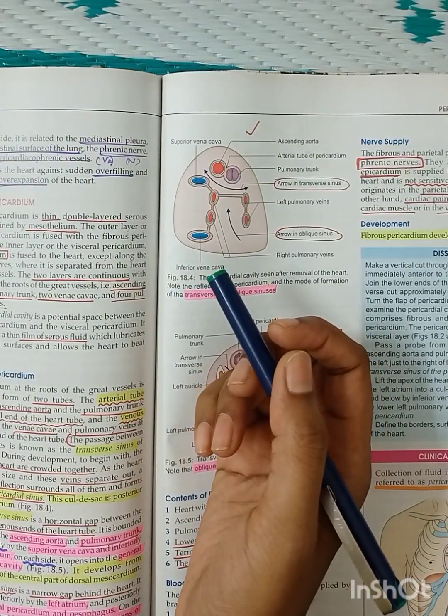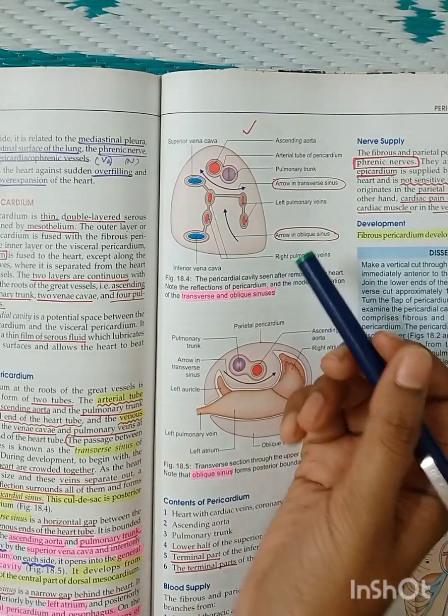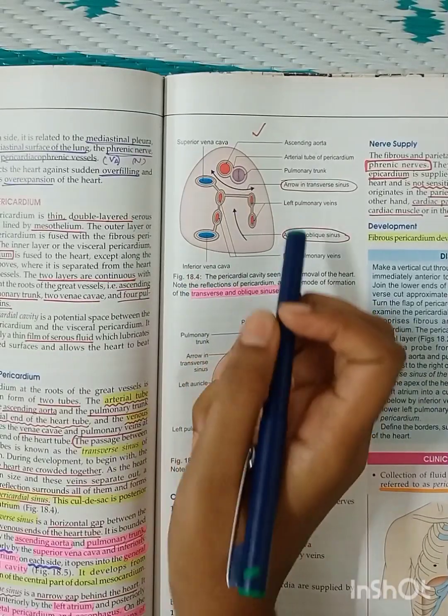Today our topic is about sinuses of pericardium. Let us have a look at the diagram first. This is a heart, actually, with the pericardial cavity.